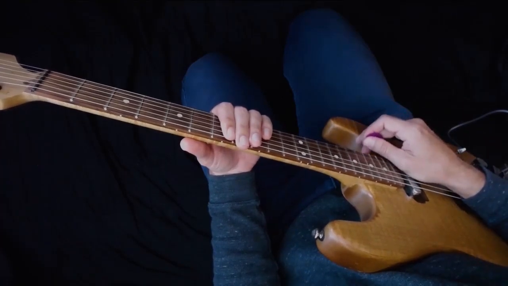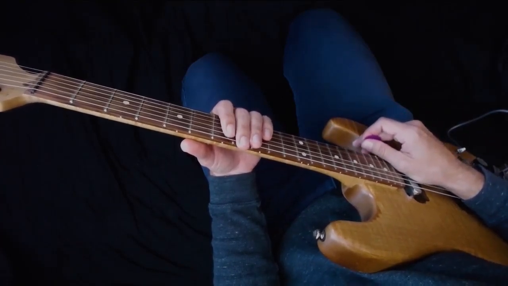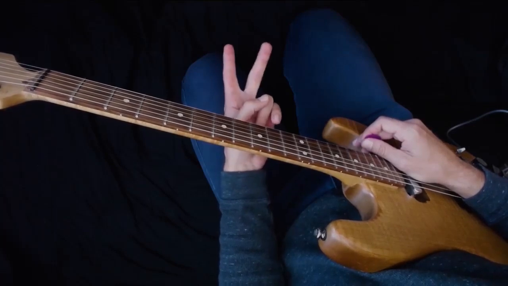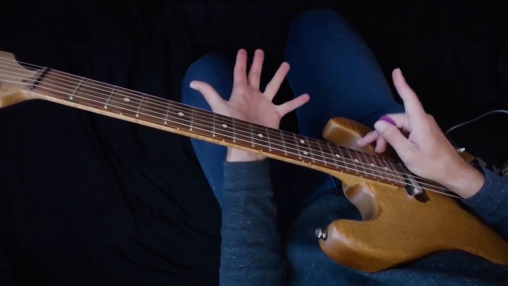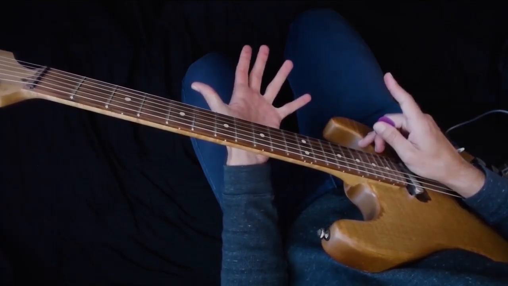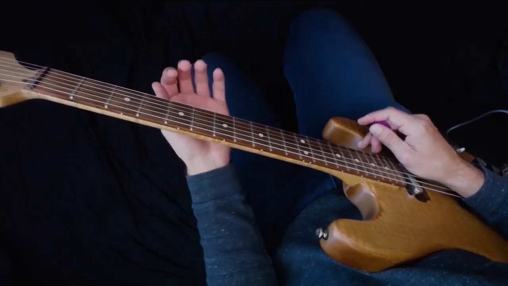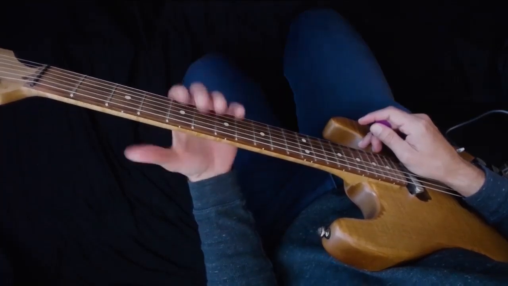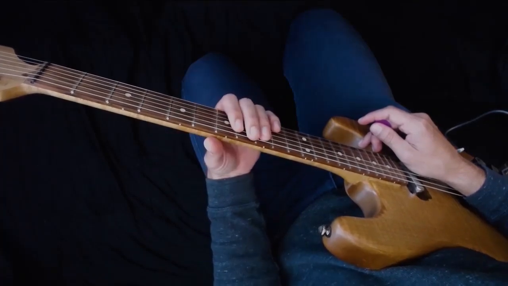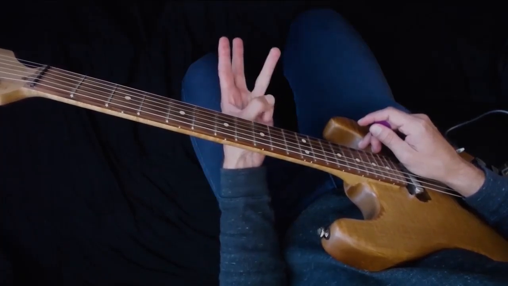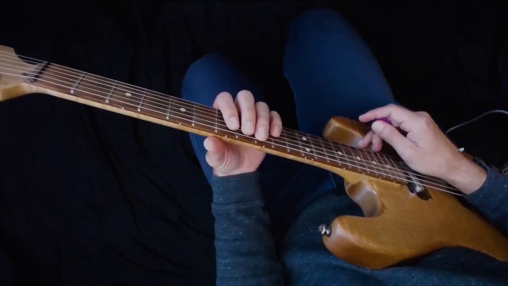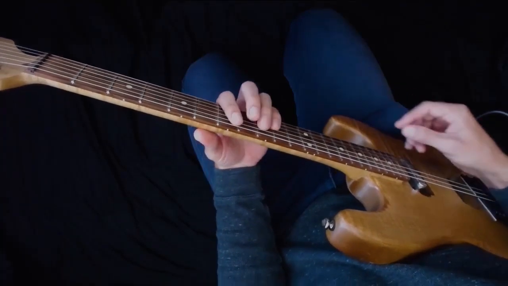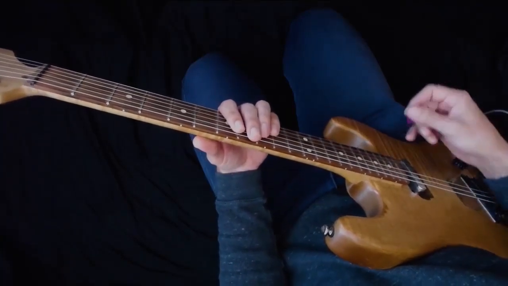But we also have 2 other minor modes that we can use. Remember from our last lesson, mode 2, mode 3, and mode 6 are all minor modes. So just like we switched between modes 1, 4, and 5 in a major key, we can also switch between modes 2, 3, and 6 in a minor key. So let's just look at an example of that and the different sounds that we get.